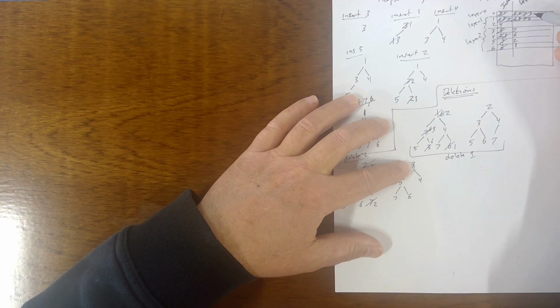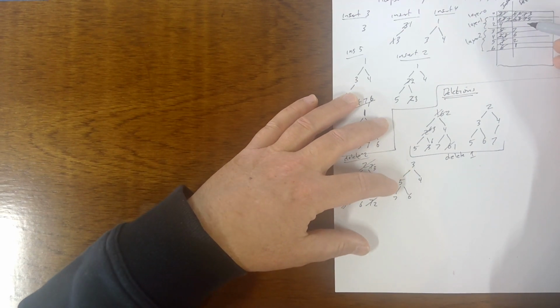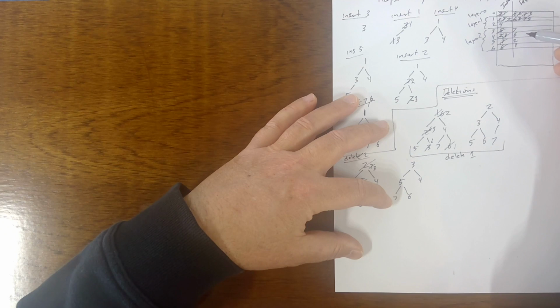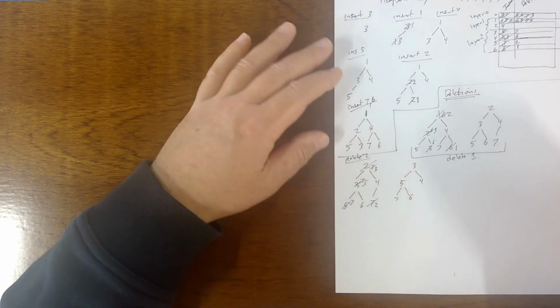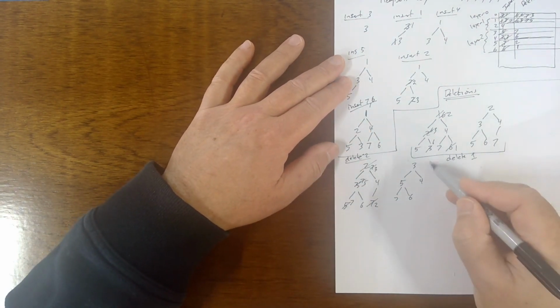The 3 is in layer 0, the 4 and the 5 are in layer 1, the 7 and the 6 are in layer 2, and the 1 and the 2 are in the answer now. They're in the sorted list that we're trying to generate. All right, so that was delete 2.